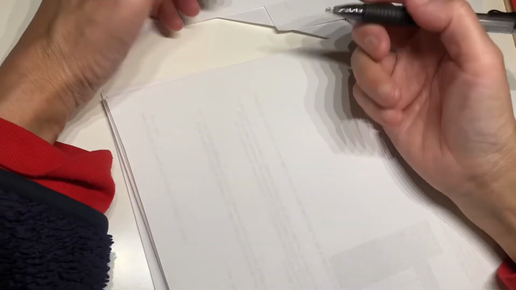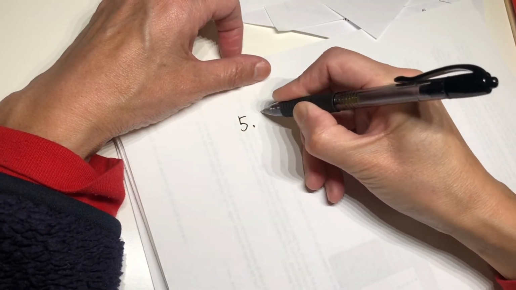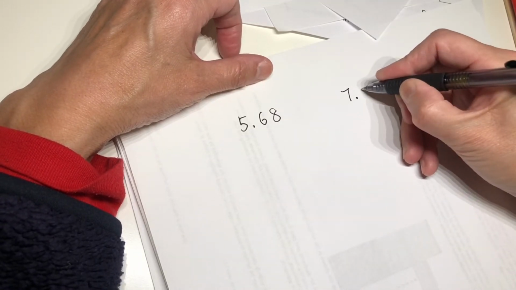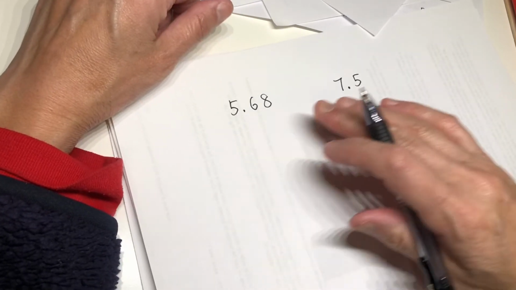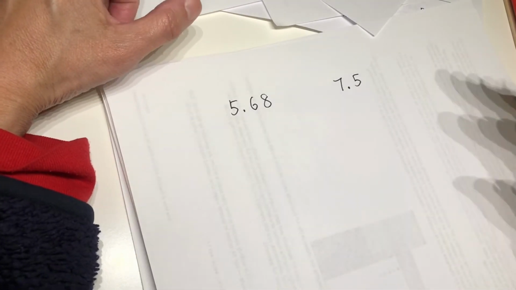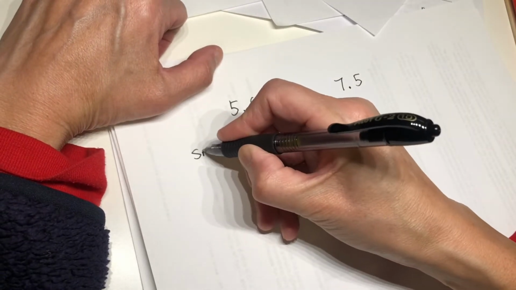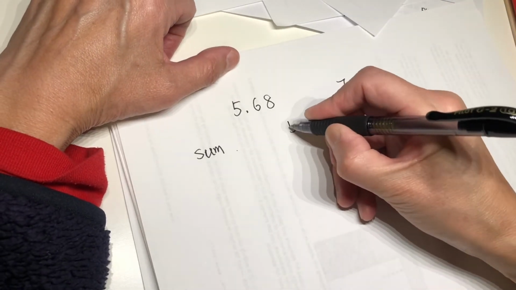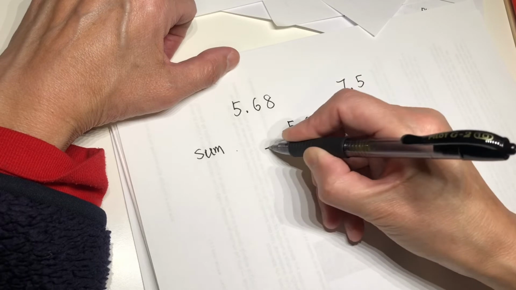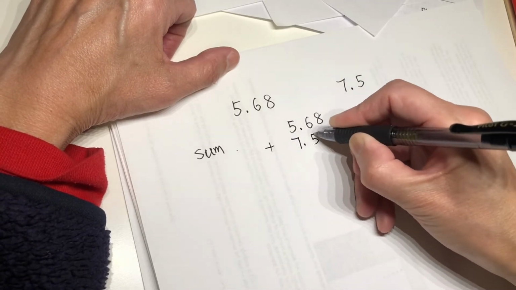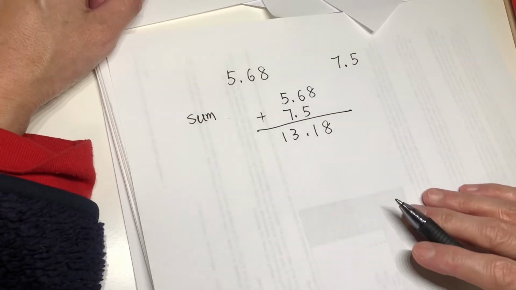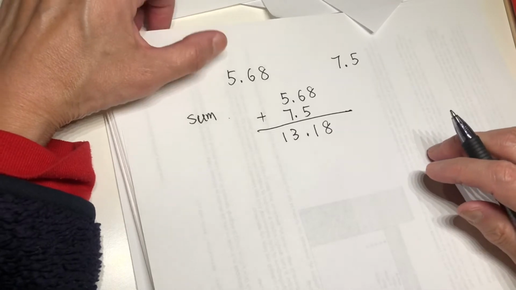Okay, here I have another question. I have two numbers, 5.68 and 7.5. The teacher wants you to find the sum. What is the sum? It's the two numbers adding up together. 5.68 plus 7.5, which is 13.18. And then this is not the end.